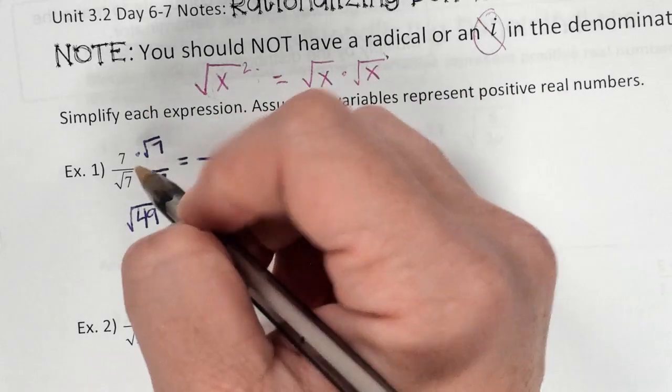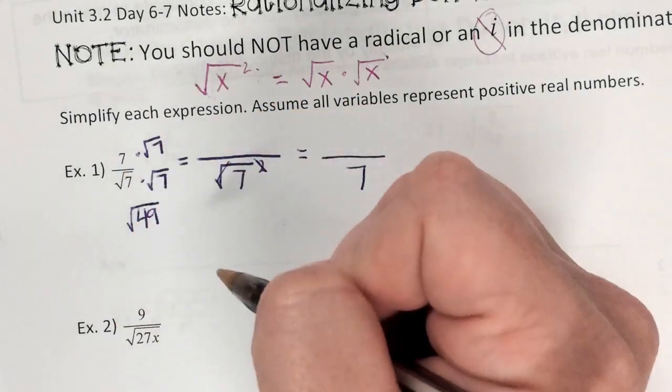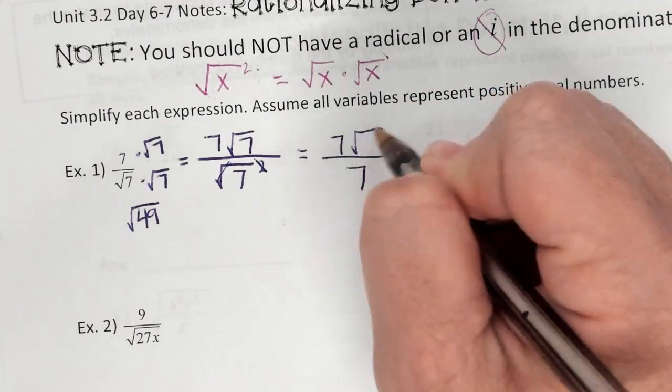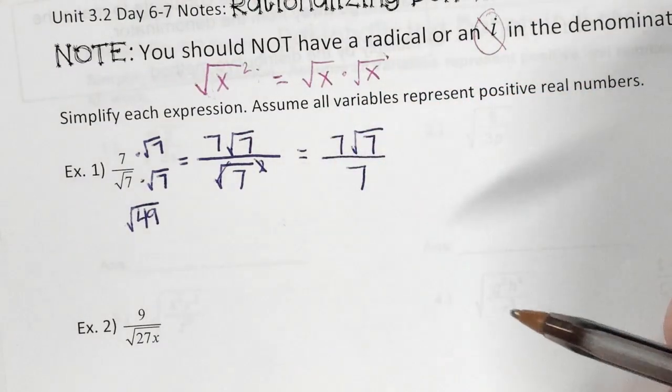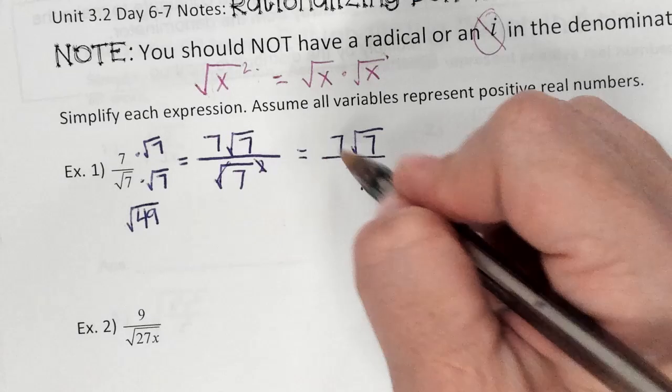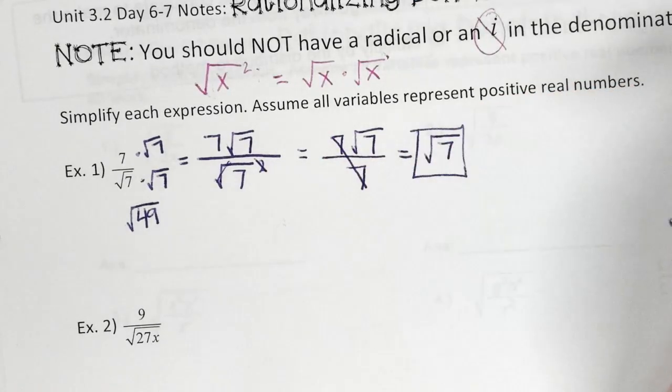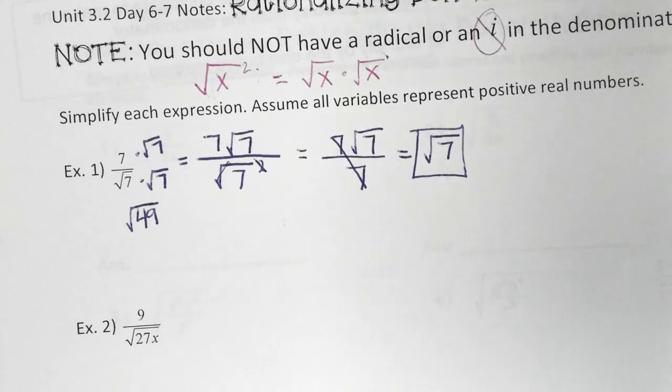Okay. Now on the top we have a 7 on the outside and a 7 on the inside, so they cannot combine. So it just is itself. Well, what happens here? Oh, they cancel. They cancel, and what's my answer? It's just the square root of 7. We did all that just to get to the square root of 7. Yep. Well, we could have just said the square roots canceled on that side.